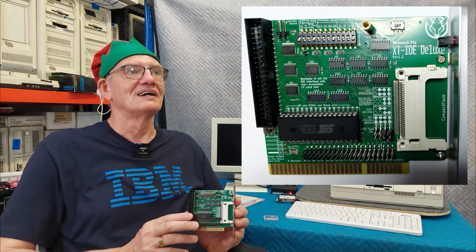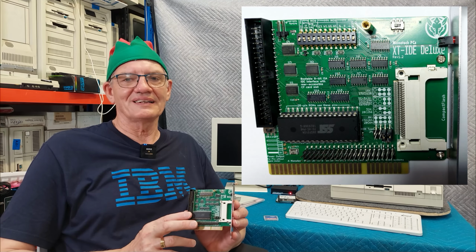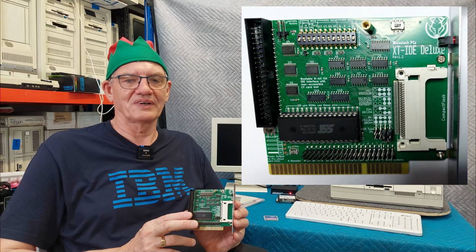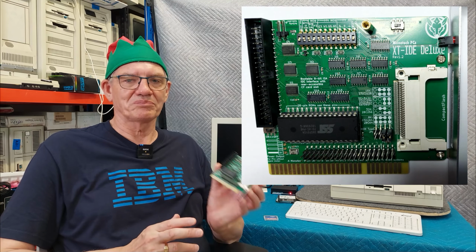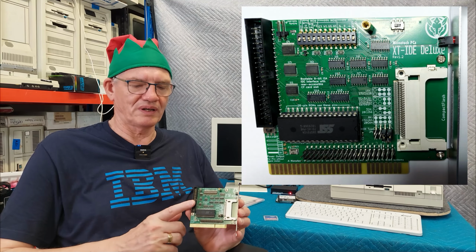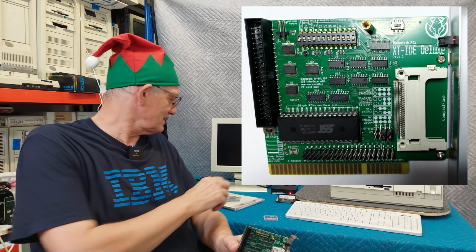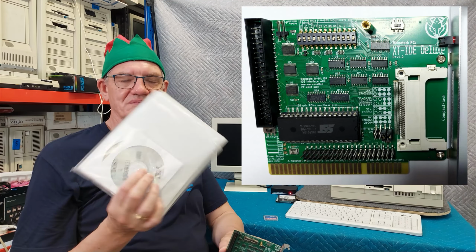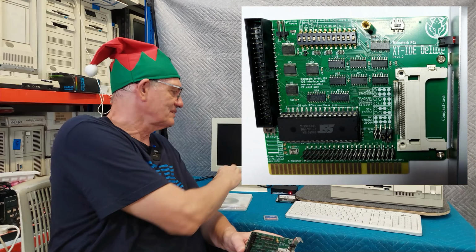And I thought, well, I've got a few old IDE CD-ROMs and cables, and I can power them. So why not put this in and then plug the CD-ROM in there? That means I can put the CD into the CD-ROM drive and install it.